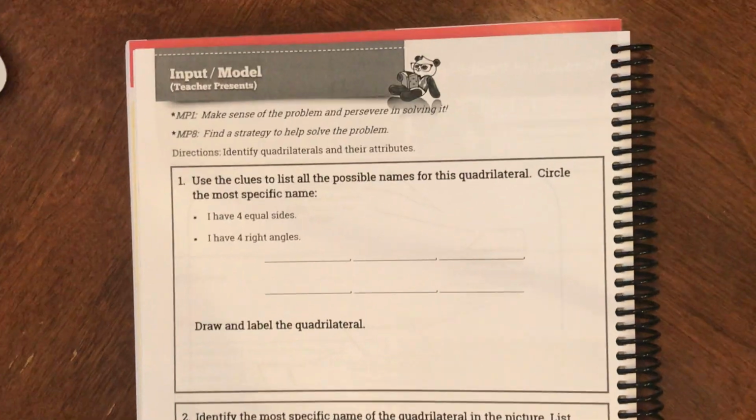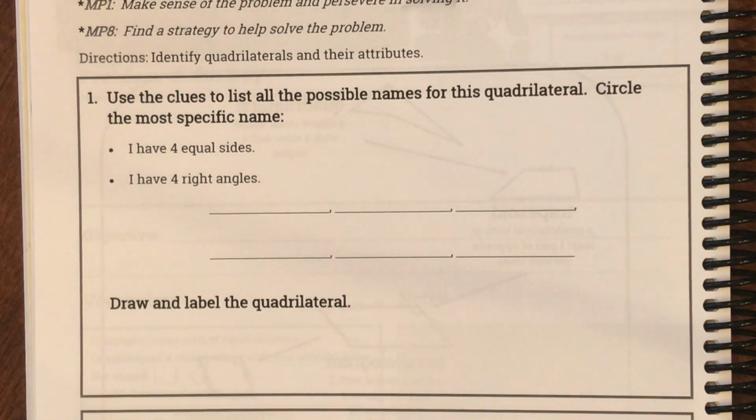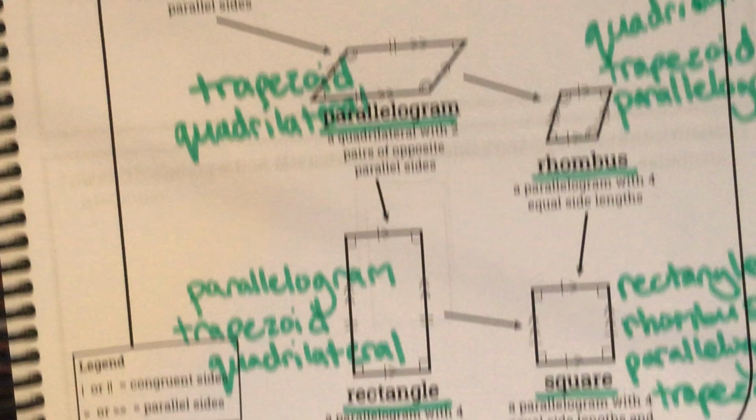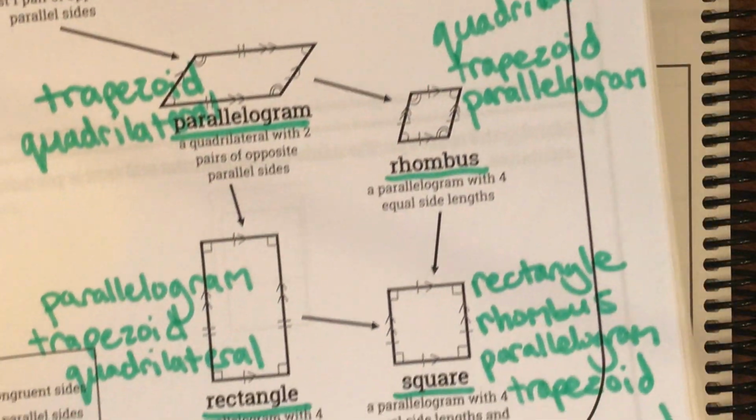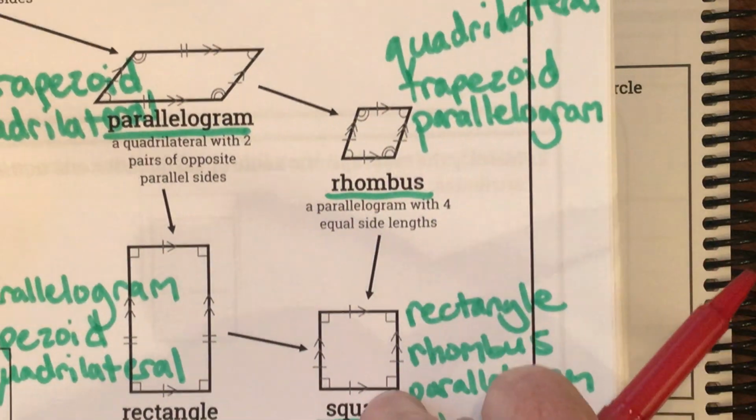And I'm going to zoom in now that I'm done with that. It says, use the clues to list all the possible names for this quadrilateral. Circle the most specific name. I have 4 equal sides. So if I look at my shape one, which ones have 4 equal sides? Ooh, only these 2. These are the only 2 with 4 equal sides.